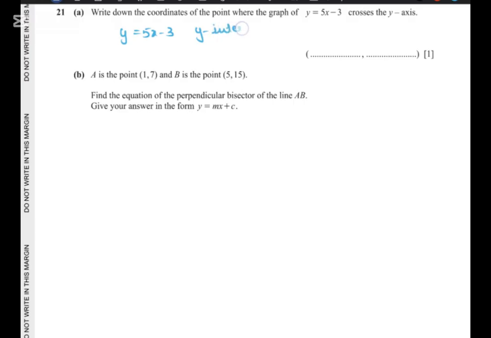According to the general equation y is equal to mx plus c, c will be the y-intercept. So here in place of c we have minus 3, so it is minus 3. But the coordinates will be 0 for x, because the x coordinate will always be 0 where it crosses the y-axis, and the y coordinate will be minus 3 where it is crossing. Question number A is done.